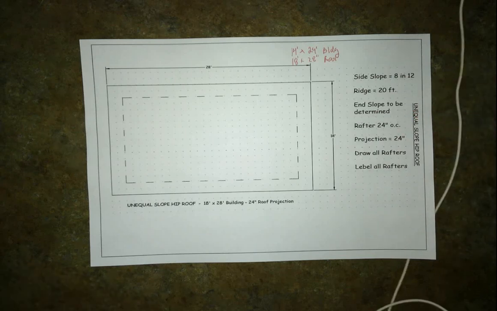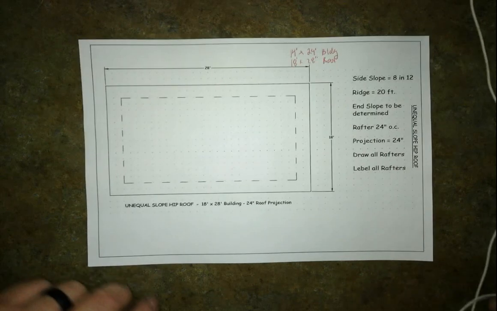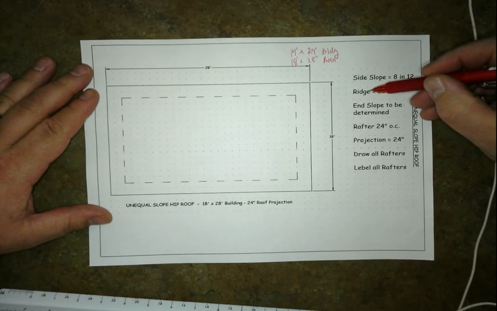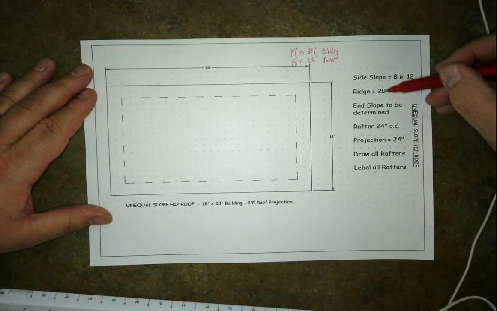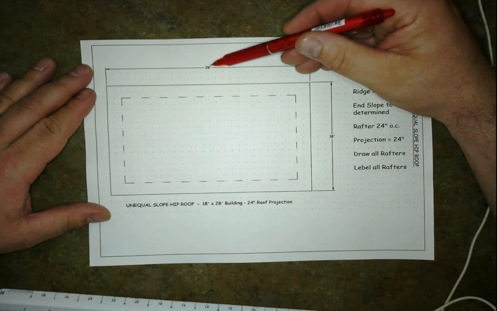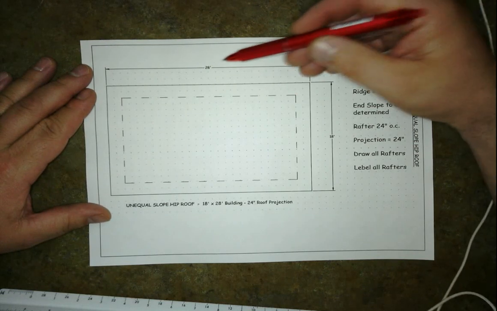Okay. So let's start off by doing what we can on this drawing, right? So I'd like us to start with the drawing if possible. So we're given a ridge. So the ridge is 20 feet. The length of the building is 28 feet, right? So there's a difference there of 8 feet.